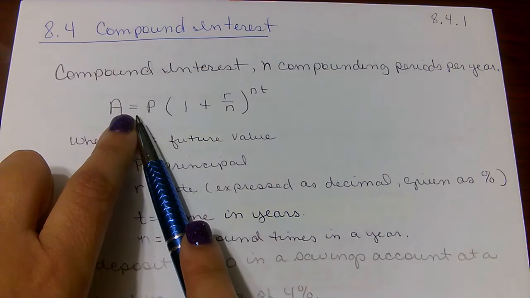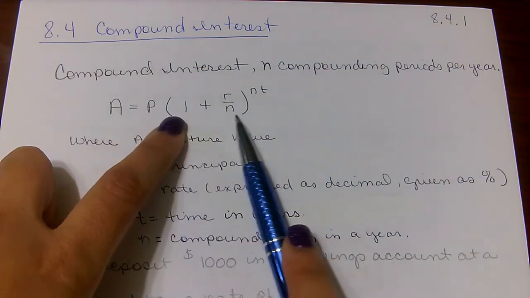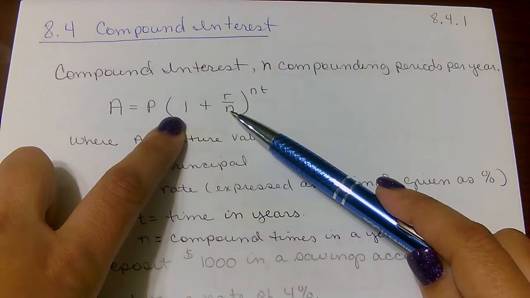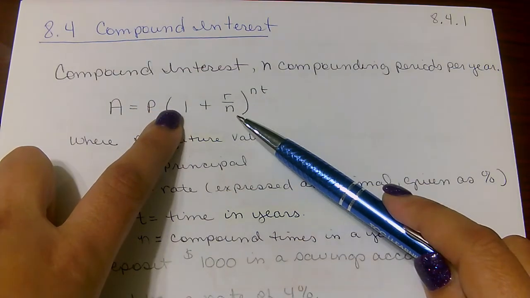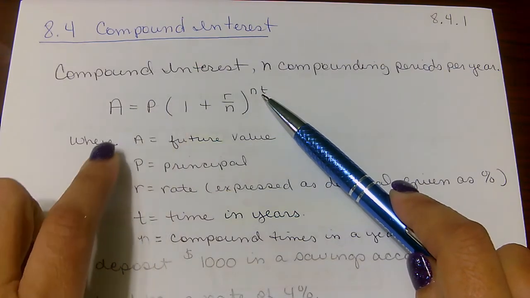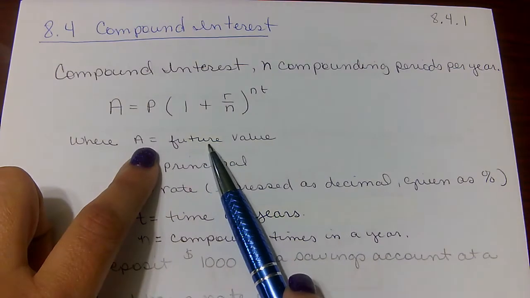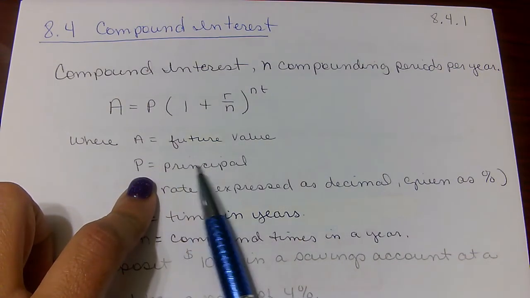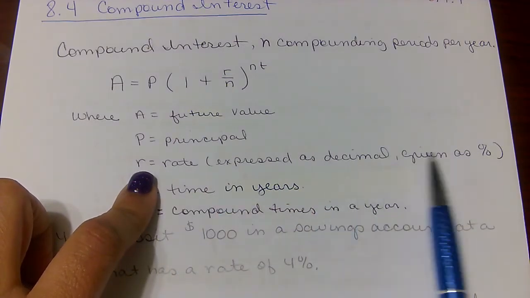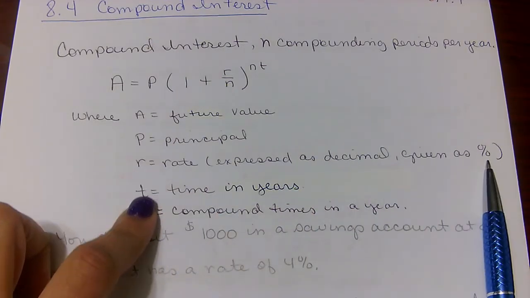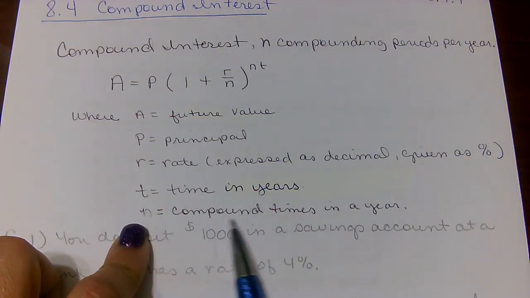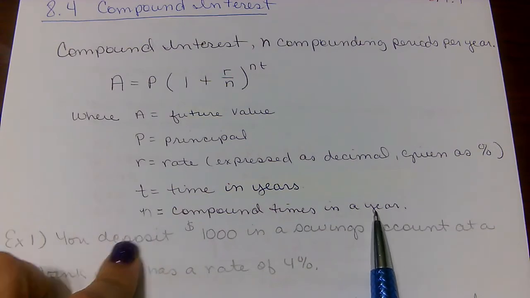So A is going to be equal to our principal, parentheses, 1 plus our rate divided by the number of compoundings, all of that raised to the number of compoundings times the amount of time. A is still going to be our future value, P is going to be our principal, R is still the rate expressed as a decimal, but it will be given to us as a percentage. T is typically time in years, and the N is the number of compoundings in a year.